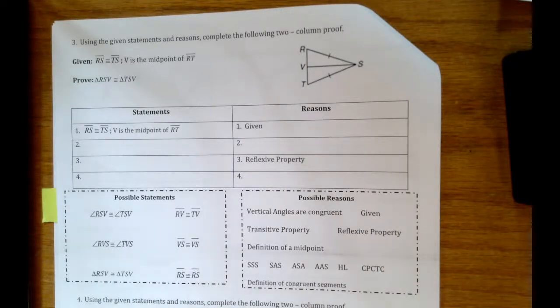Using the given statements and reasons, complete the following two-column proof. We are given that RS is congruent to TS and that V is the midpoint of RT. And what we want to prove is that triangle RSV is congruent to triangle TSV.